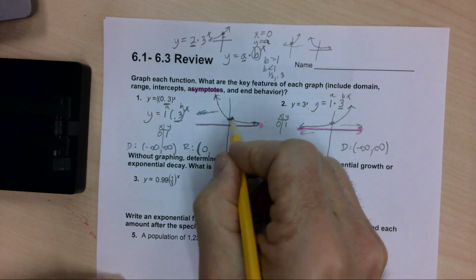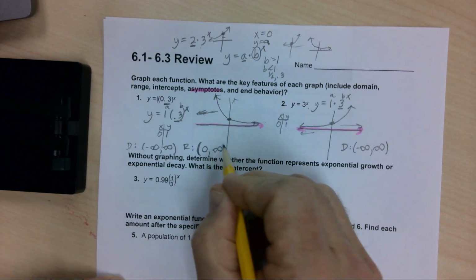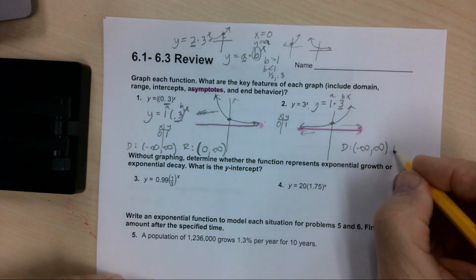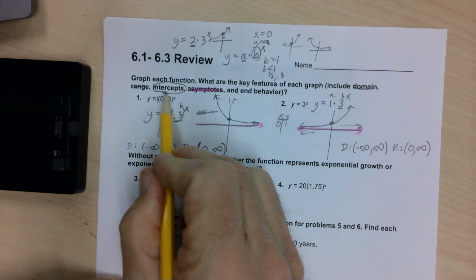And then it just goes up forever. And this range would be the same. Tries to get down. So the only intercepts are right here. So that'd be 0, 1, and this one would be 0, 1.